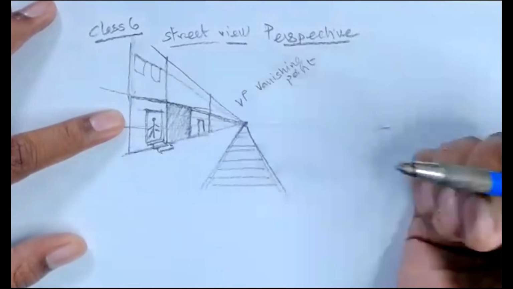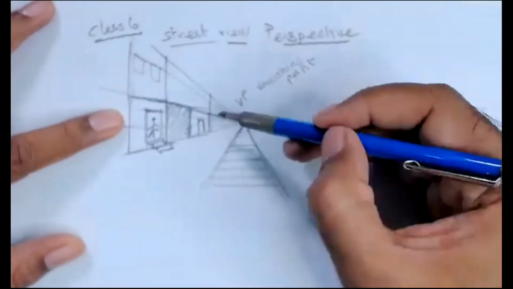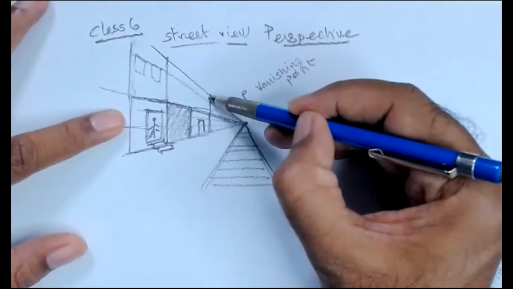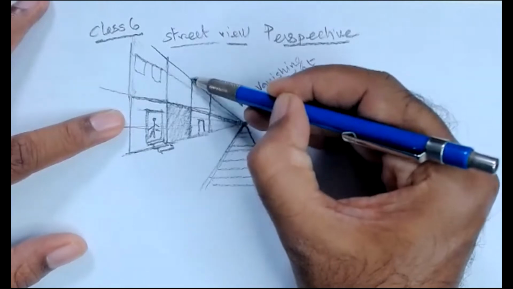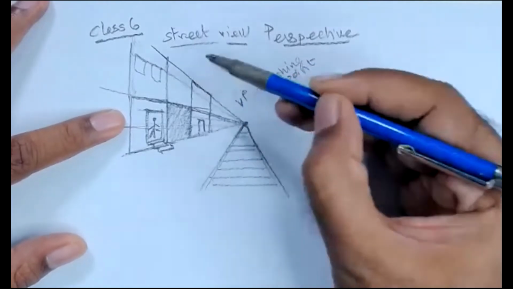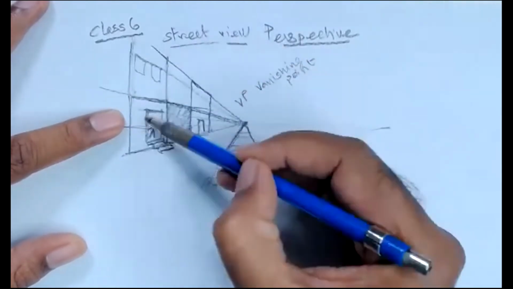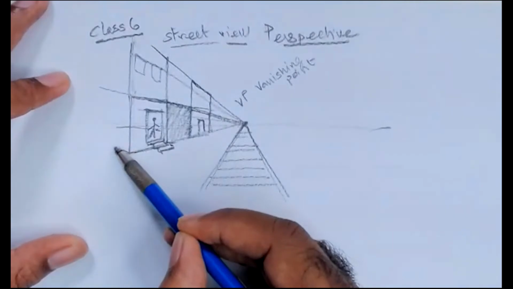Second floor. The second floor you can build easily like this. This is the second floor, and it's not only this side. Okay, there is another side too.